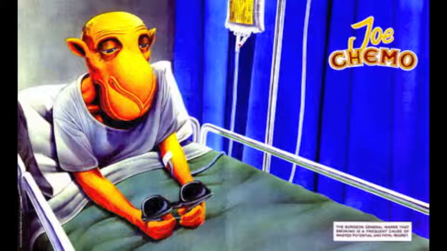In this example, we have the same image of Joe Camel. However, this time Joe is laying in a hospital bed and his name has been changed from Joe Camel to Joe Chemo. The missing enthymeme from the previous example is denied here because instead of being cool, Joe is shown that smoking has been damaging to his body.